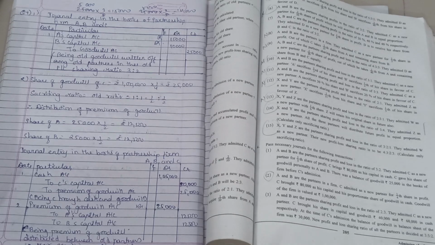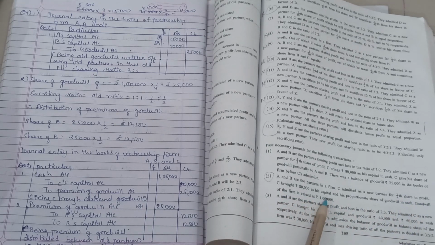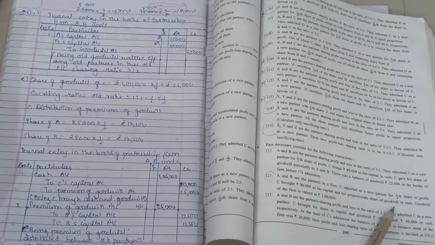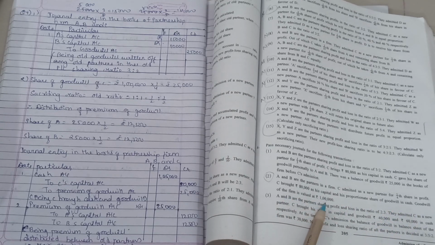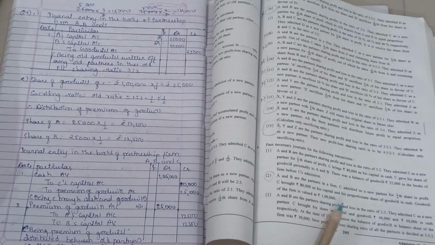Now question number 2. A and B are the partners in a firm. C admitted as a new partner for 1/4 share in profit. C brought 80,000 as his capital and its proportionate share of goodwill in cash. Goodwill of the firm is valued at 1 lakh. Whenever they have not given old profit and loss sharing ratio, at that time we have to take old ratio as 1:1.